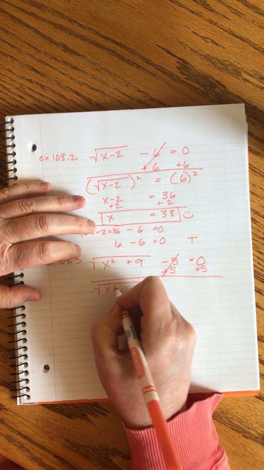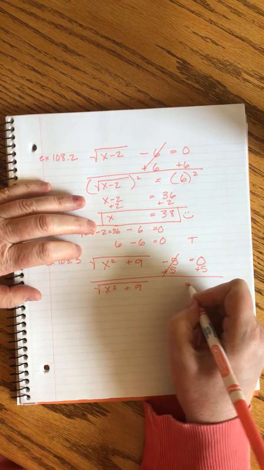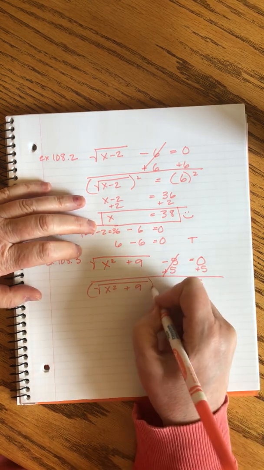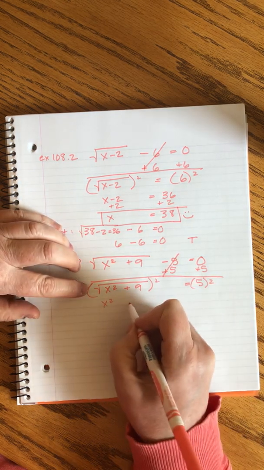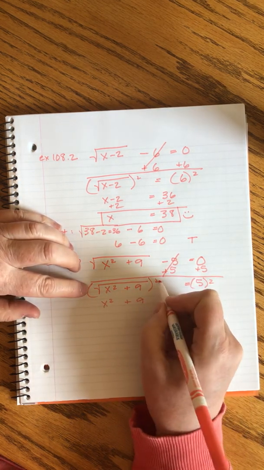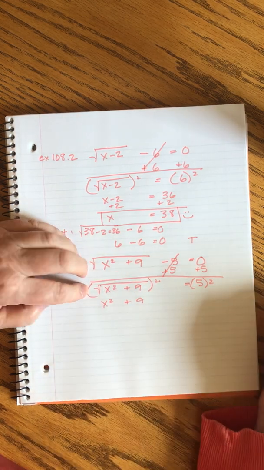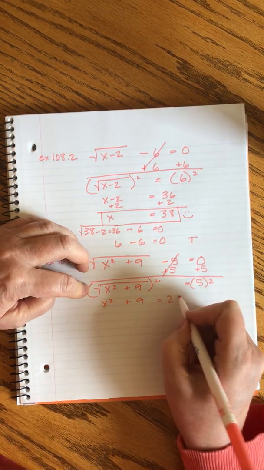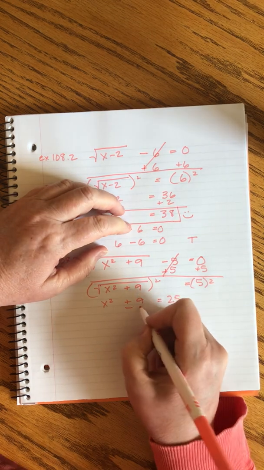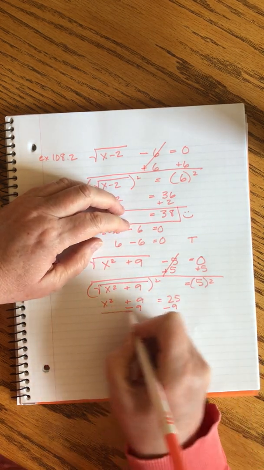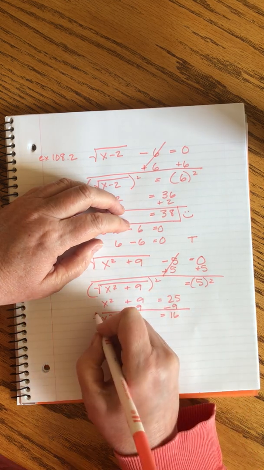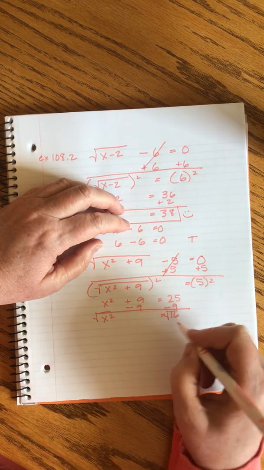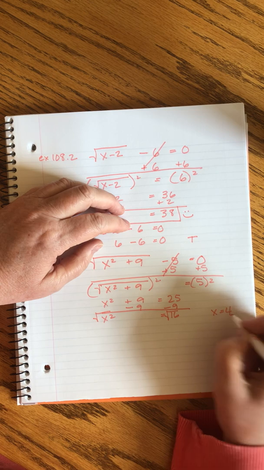Square root of x squared plus 9 equals 5. So we're going to square both sides. Now we get x squared plus 9, right? Because this conquers that, equals 25. Subtract 9. This is just basic algebra. x squared equals 16. Aha! Now we take the square root and we get x equals 4.